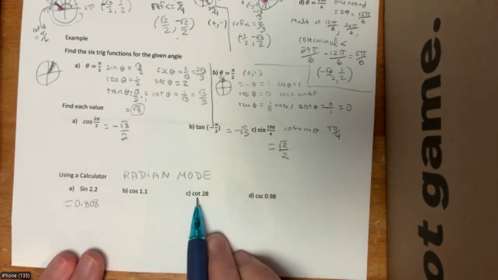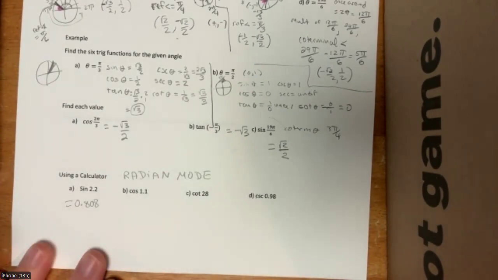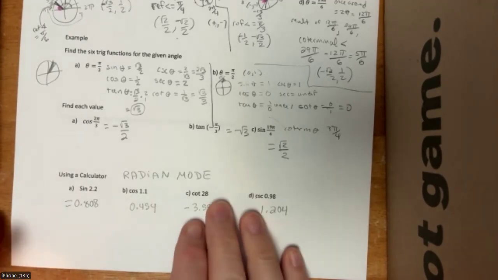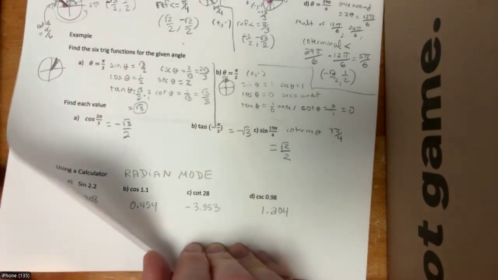You're going to have to use a reciprocal function for cotangent and cosecant because you don't have a cotangent or cosecant button. You only have sine, cosine, tangent. So pause the video and then check your answers. All right, take a minute to check your answers, and then let's move on to the last page.